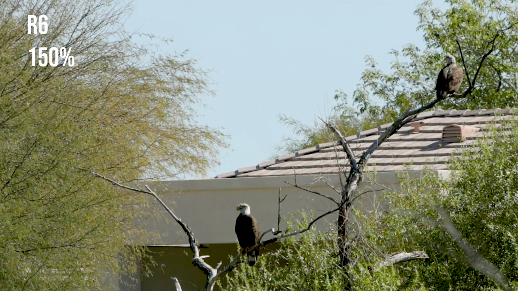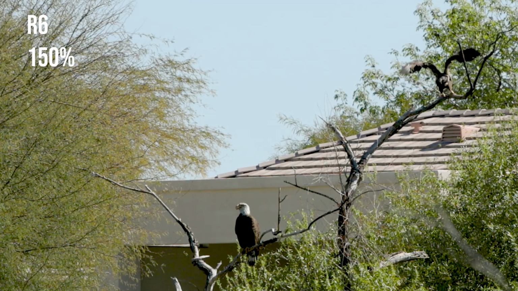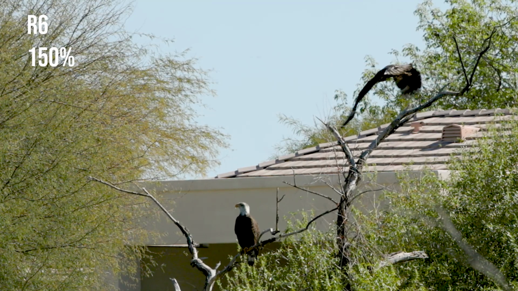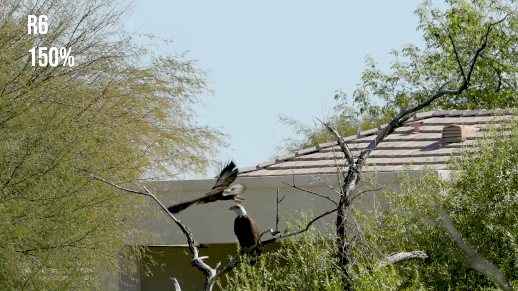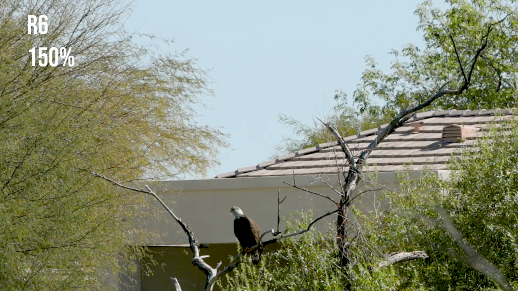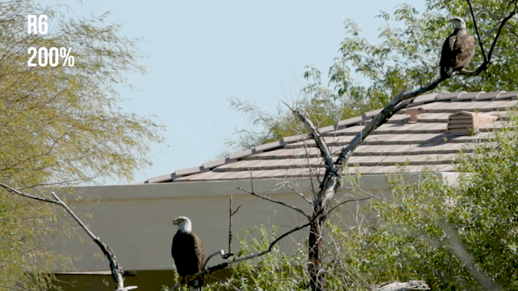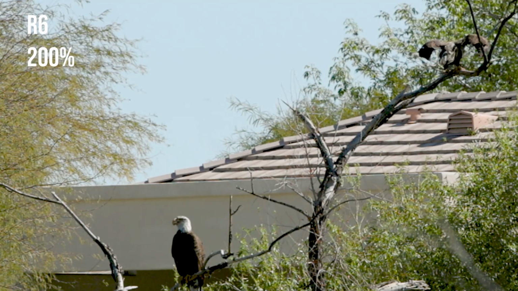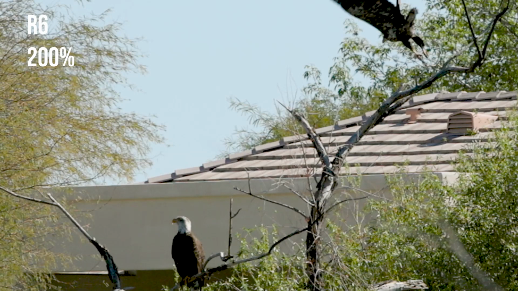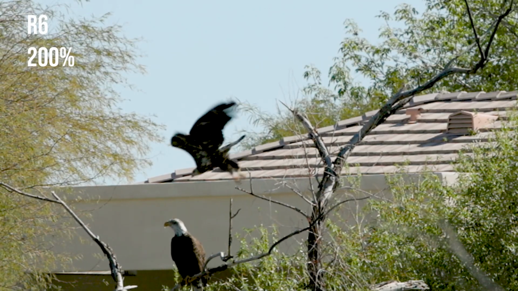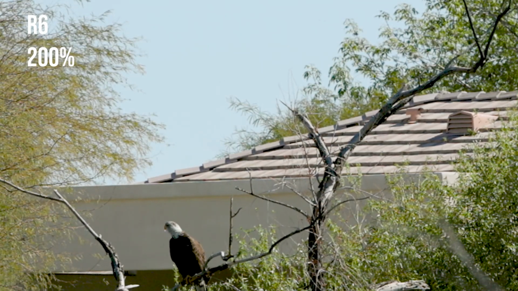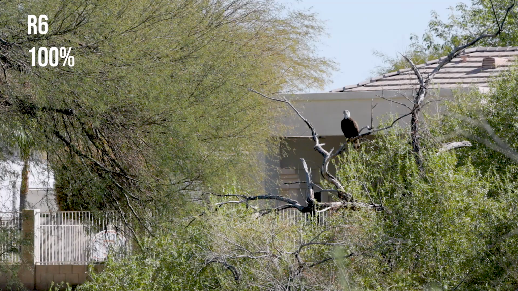Quality difference here, took a big hit, and I just cropped in 50% on the R6. Yeah, and I'm not following the eagles like I said before because it's on a tripod. And then just for giggles, I did 200% here. And definitely a degradation of the quality of the footage. Same eagle, this one's going to take off here.